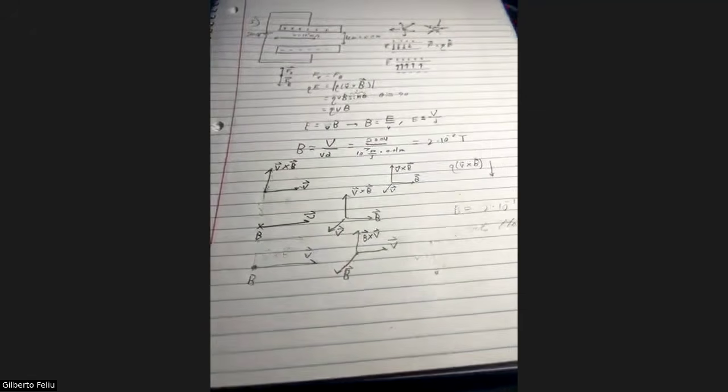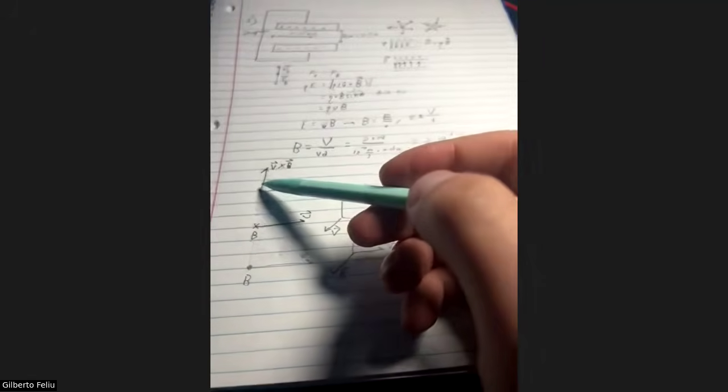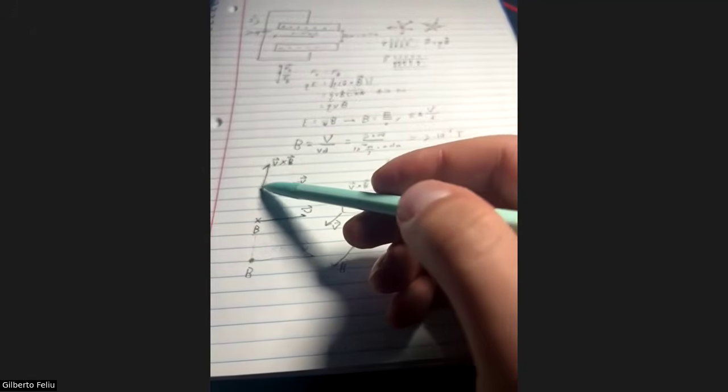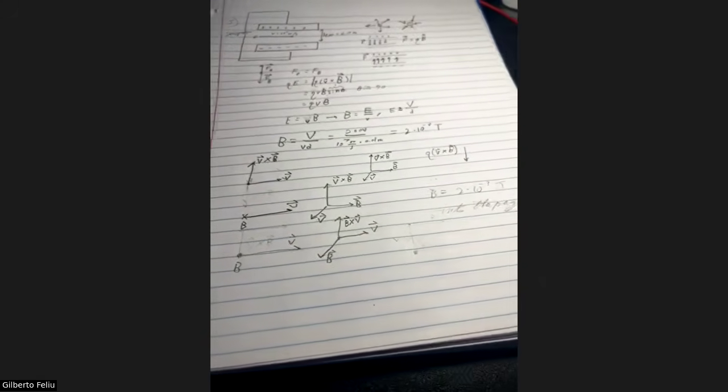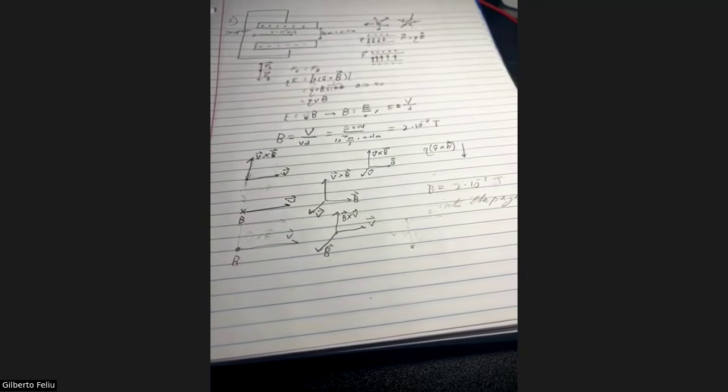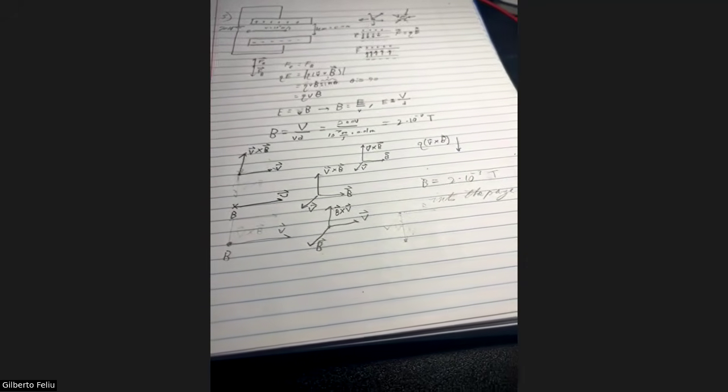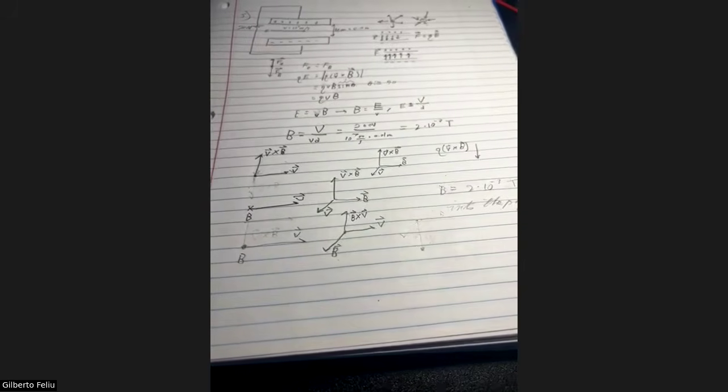Does that make sense to everyone? I know at some point I struggled explaining my thought process for figuring out where the B vector should point. Does anyone have any questions for what I did?